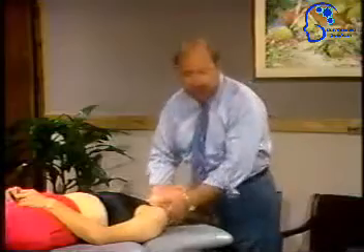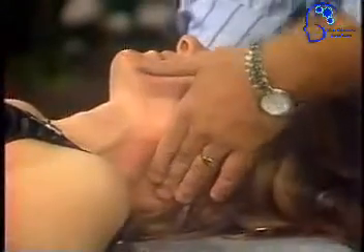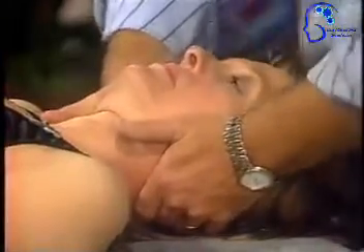So we'll just put our fingers on the transverse process and the neural arch, the soft part again, and then we'll glide down towards the opposite hip and compare to the other side. Like so.